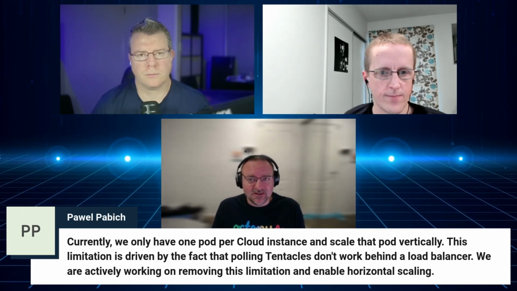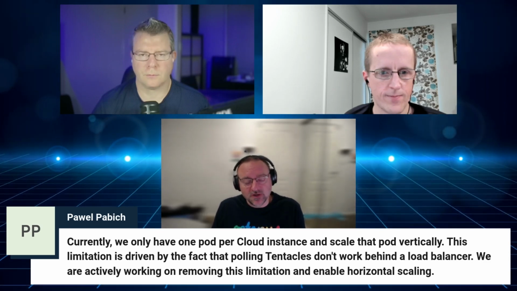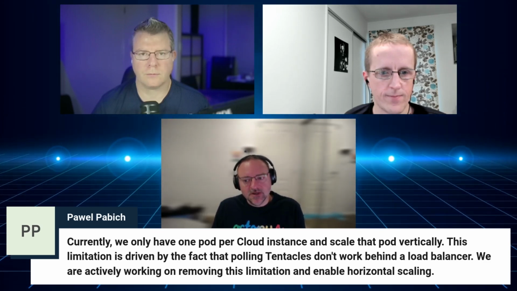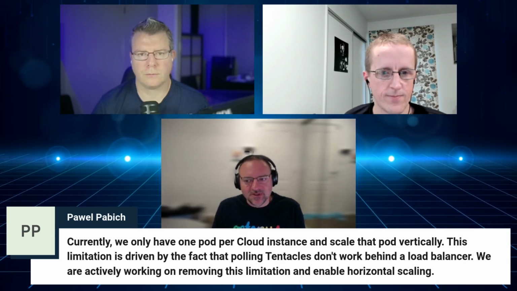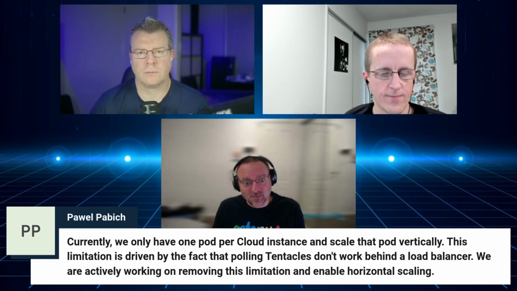And this is why we are running just a single pod per cloud instance. We recognize that as a significant limitation, so we have a team at Octopus that is actively working on removing that limitation right now.